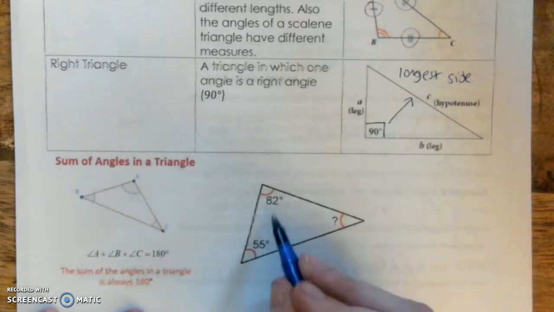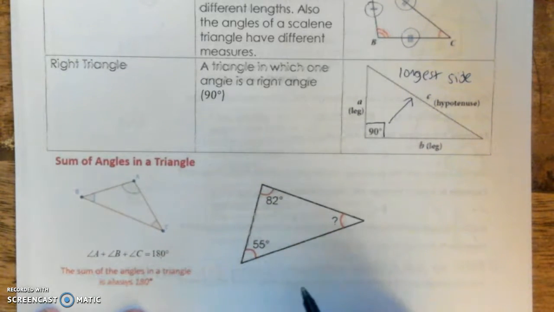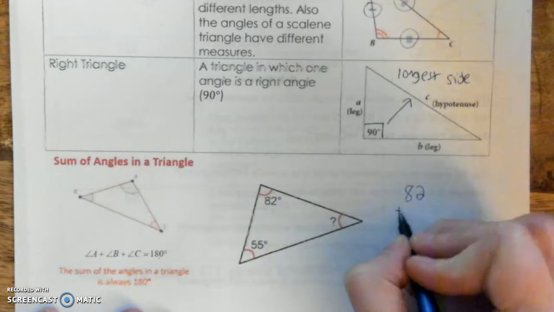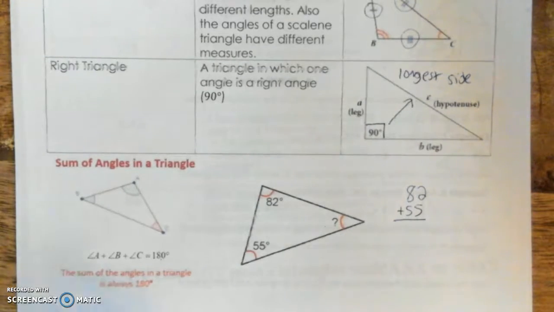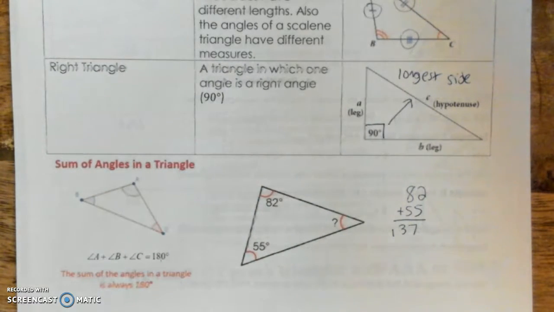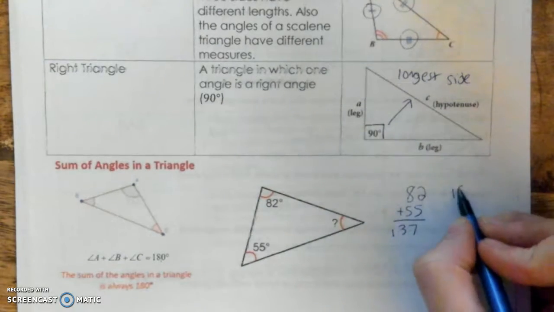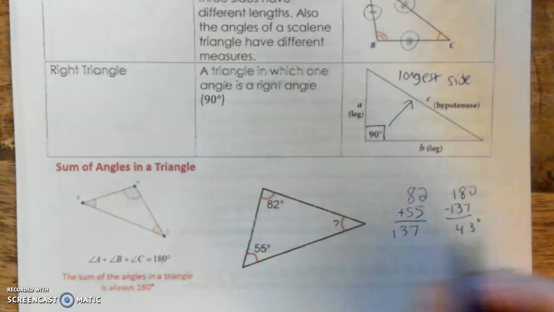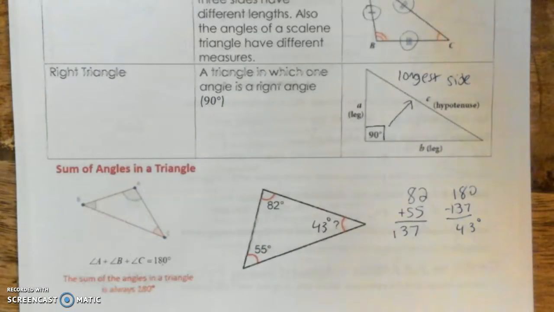So a quick example right here, 82, 55, missing angle. Can I solve for the missing angle? I most certainly can. If I take 82 plus 55, I get 137. I'm going to take that 137 and I'm going to subtract it from 180. So 180 minus 137, and that's going to give me 43 degrees. So I know that this missing angle must be 43 degrees because all 3 must add up to 180.